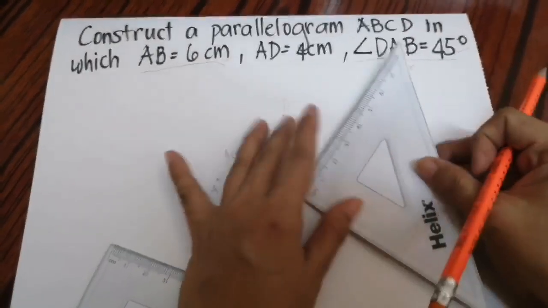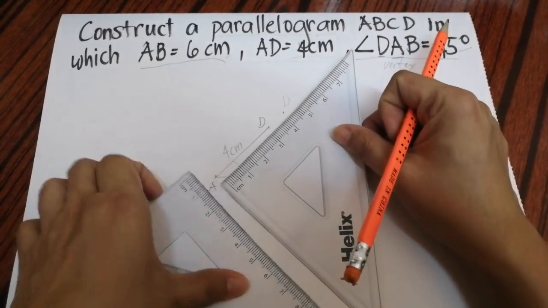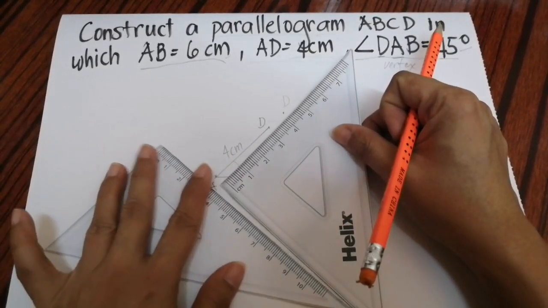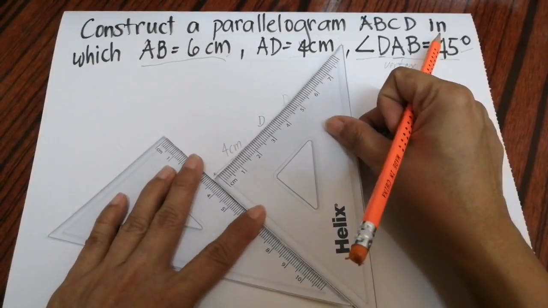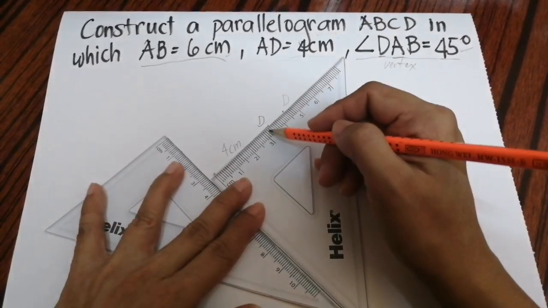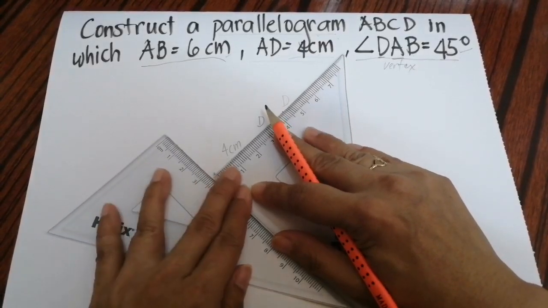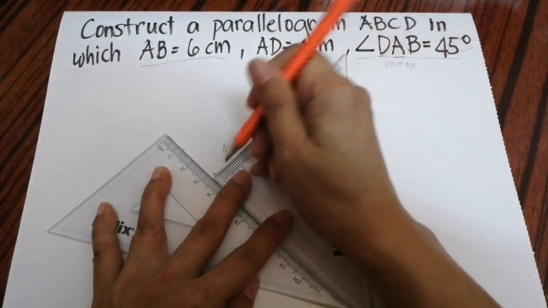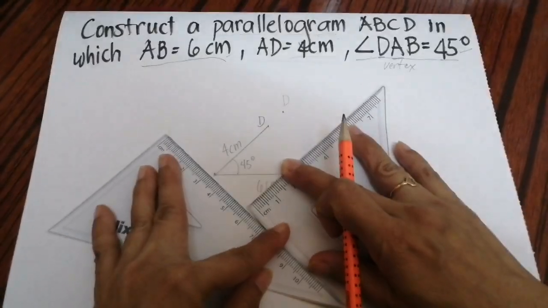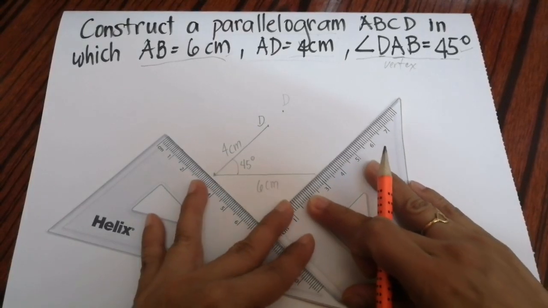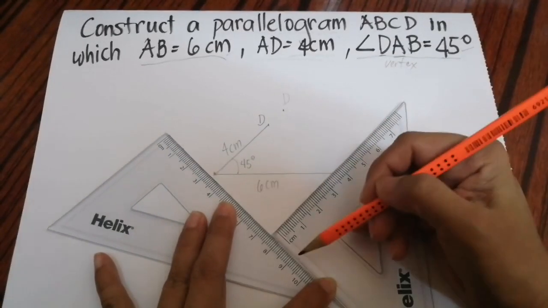Of course you will be needing your set squares. How to draw parallel? You need the ruler or the straight edge of a ruler. If you don't have one, you might as well use the other triangle you have. Position one side of your set square here, and you will get a parallel line with this side. So you will just have to slide it until you reach the point B. It's there. So make sure there is no overlapping.